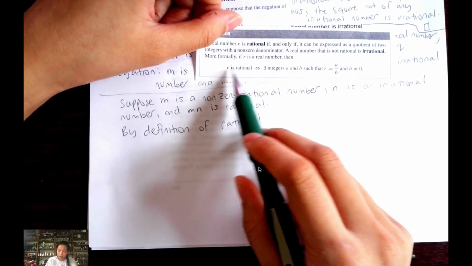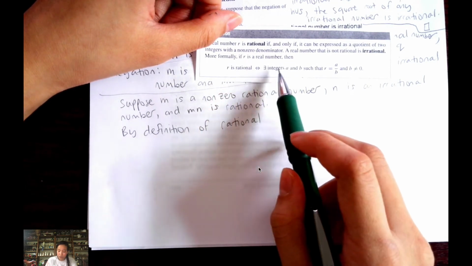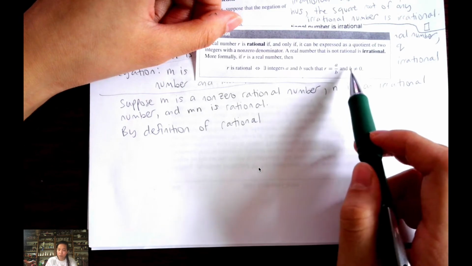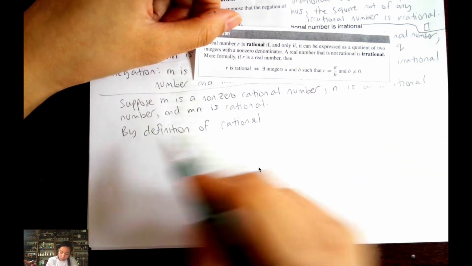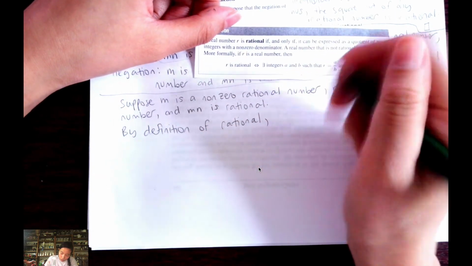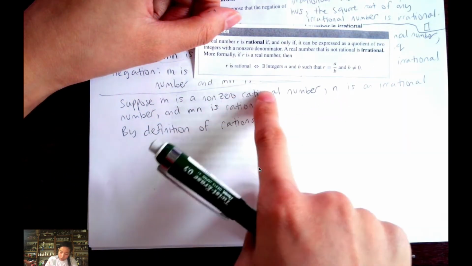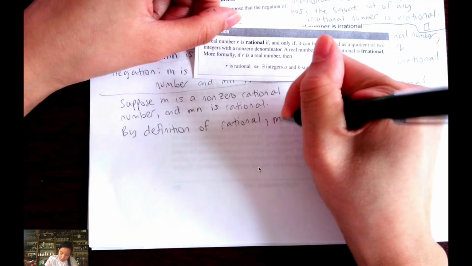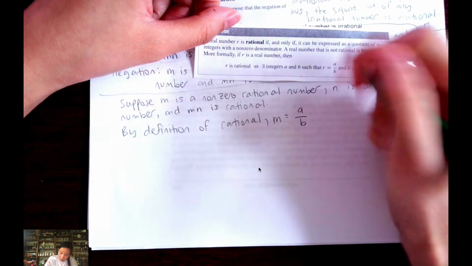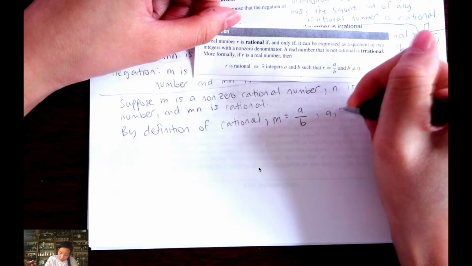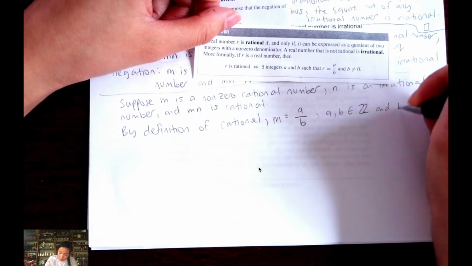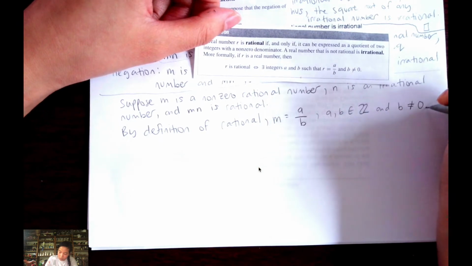So r is rational when there exist integers a and b such that r equals a over b and b is not equal to 0. So by definition of rational, since m is a non-zero rational number, m equals a over b, where a and b are elements of the set of integers and b is not equal to 0.